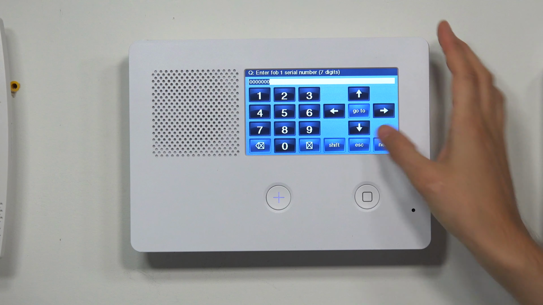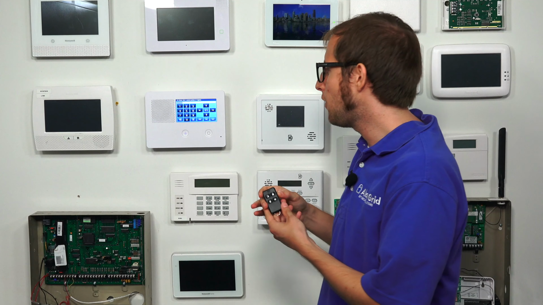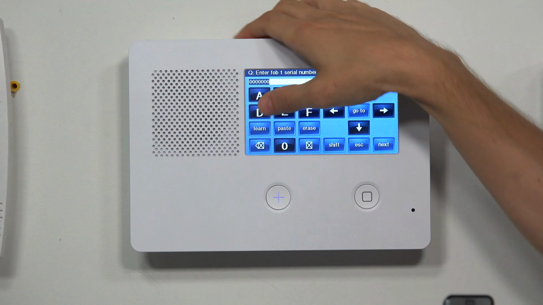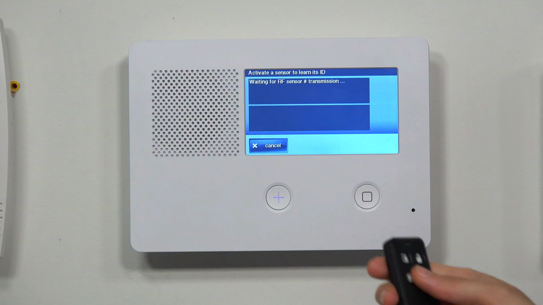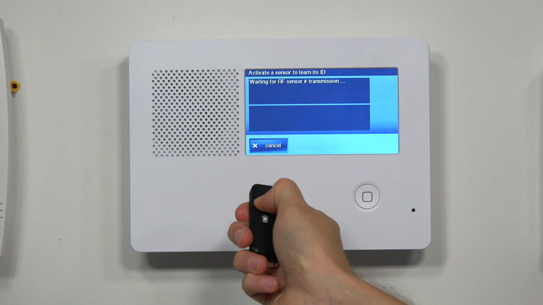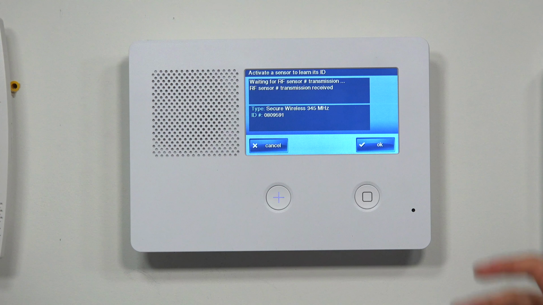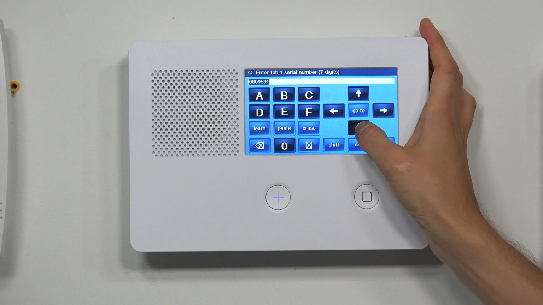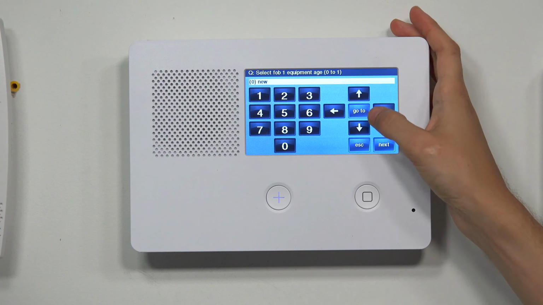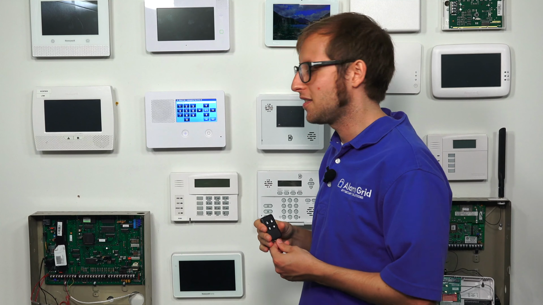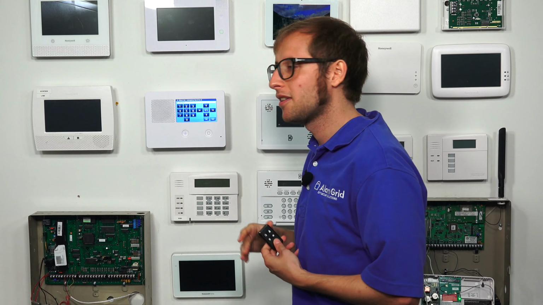Press the down arrow. Now we're enrolling the serial number for the key fob. To do this, for auto enrollment, you press Shift and then Learn. Then it's going to be waiting for an RF transmission signal, so we're just going to press and hold the button on the key fob. And it learned in the serial number successfully. We'll press OK and press down to continue. Now equipment age, new or existing, really doesn't matter. That has absolutely no effect in there. It's just for your own record keeping.